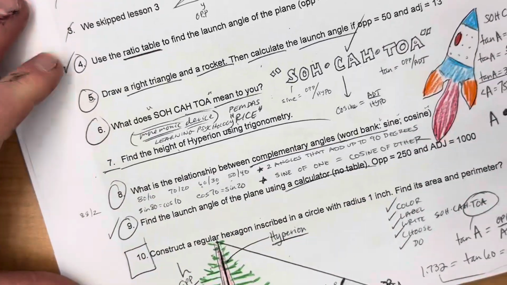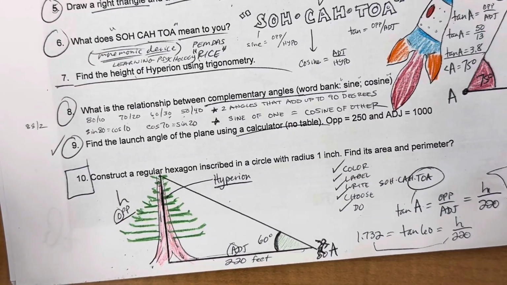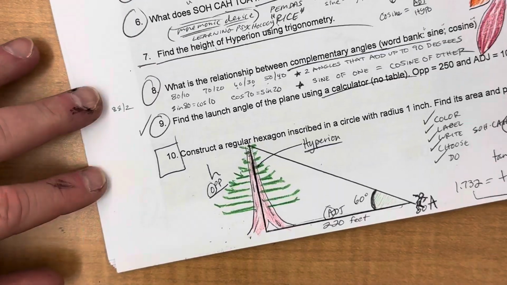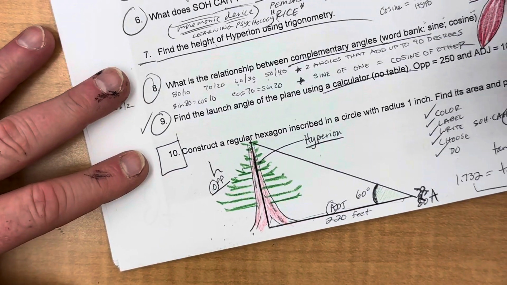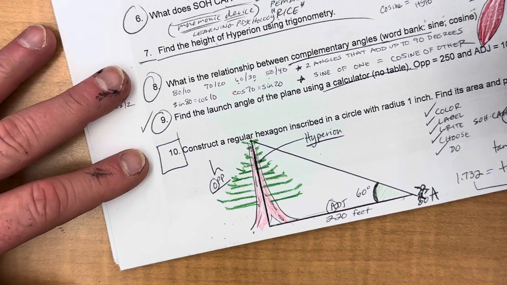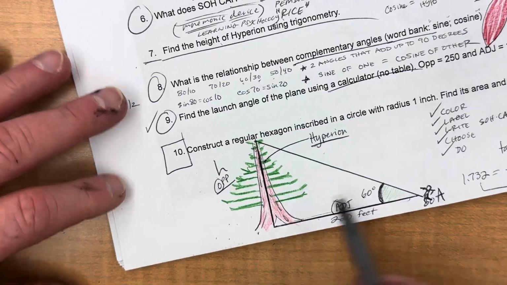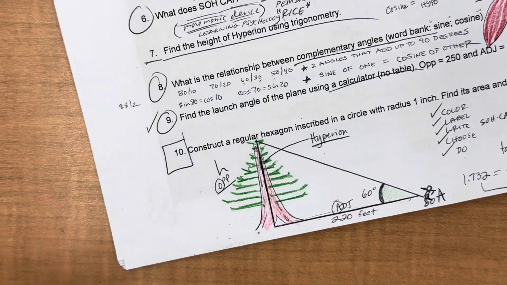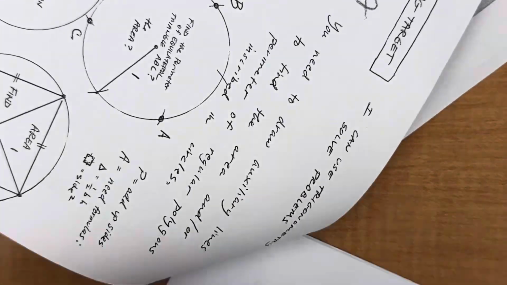Number 10, somebody had asked me, somebody wants me to come in, actually came in today, and I ended up going to another meeting, so I couldn't make it, but I promised this person I was gonna do that. So let me find some space to do it. I'm just gonna get a blank sheet of paper.